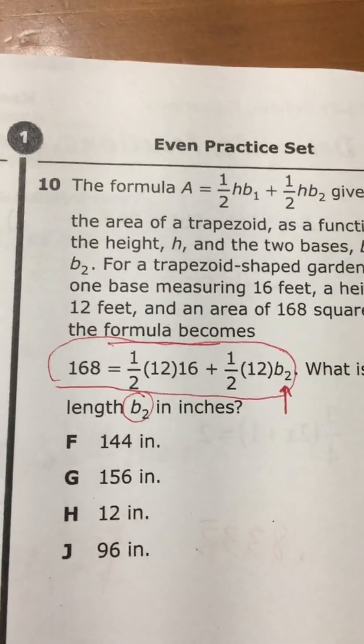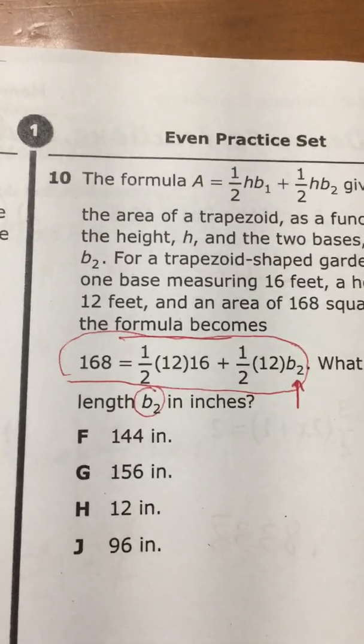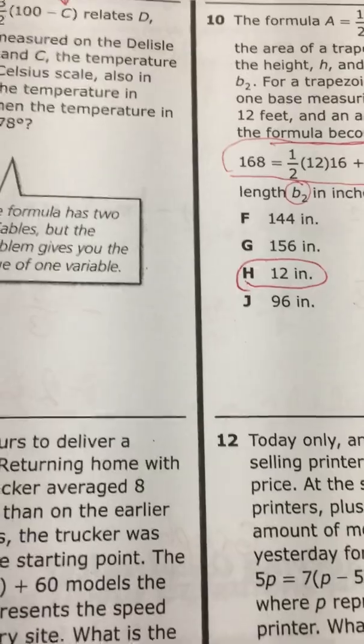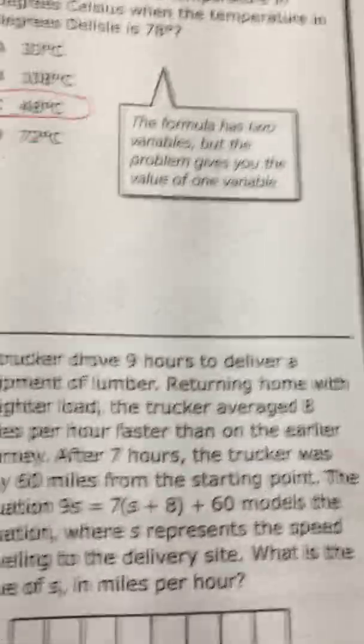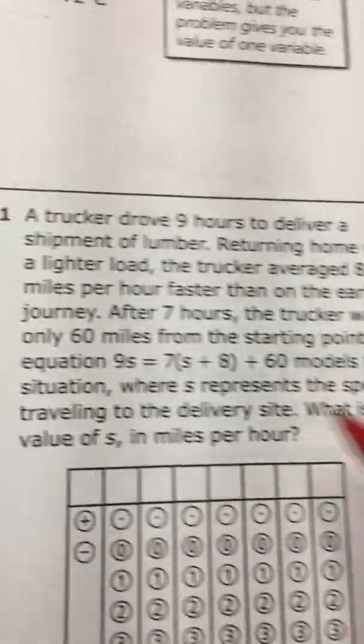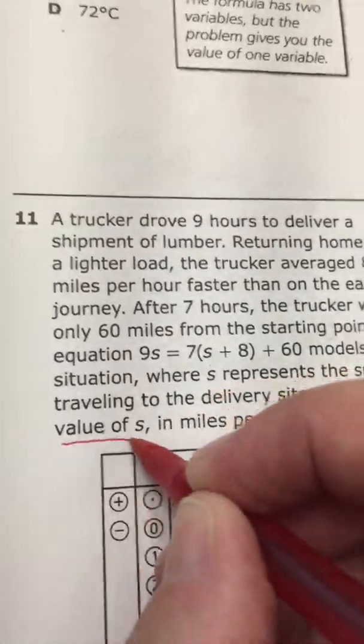Okay, so hopefully you've put that one in, and it did wind up being 12 inches. Okay, so pause the video, go do the other two if you have not already. Okay, hopefully you have done both 11 and 12 and you're coming back to check your answers. So again, I start at the end. What is the value of S? So I'm looking for S.